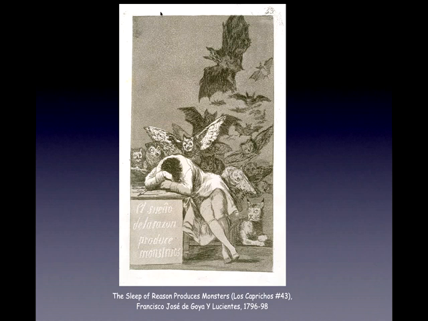He said, "Fantasy, abandoned by reason, produces impossible monsters. Fantasy united with reason is the mother of the arts and the origin of their marvels." So fantasy abandoned by reason creates monsters, but fantasy united with reason is the mother of the arts. And he saw reason as the only hope for a superstitious, medieval, corrupt Spain of the end of the 18th century.